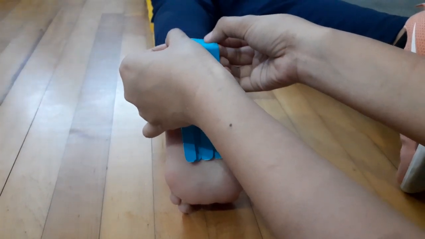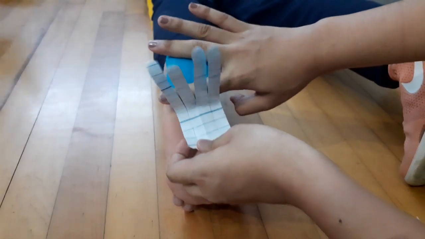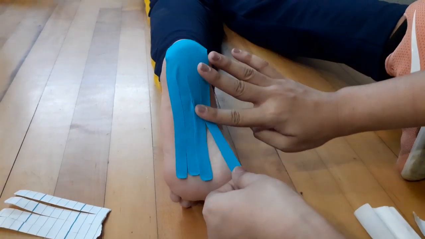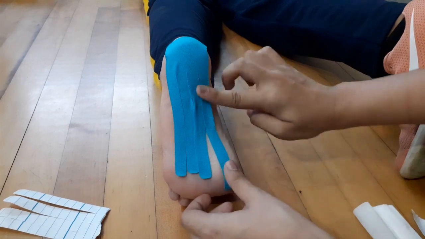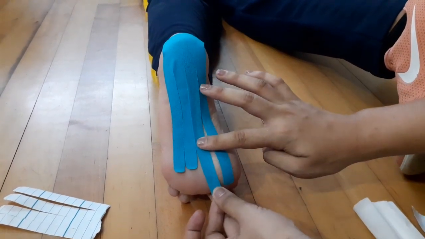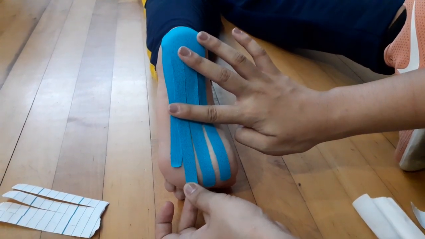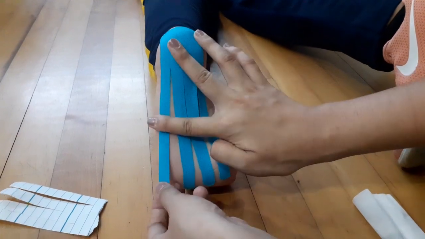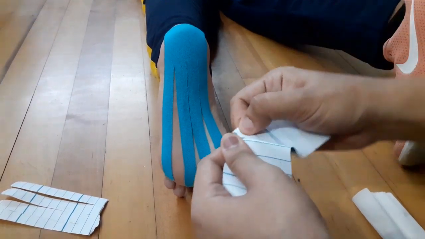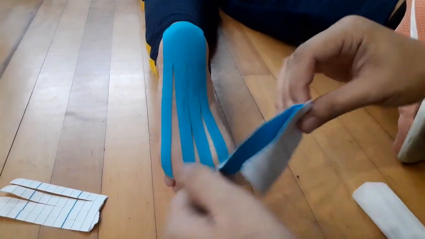Attach the end of the tape to the heel. Then stretch and attach to the big toe, the second toe, the gap between the third and the fourth toe, and the little toe in order. Then attach the tape starting from the inner foot along the slant line in the center to the outer foot.